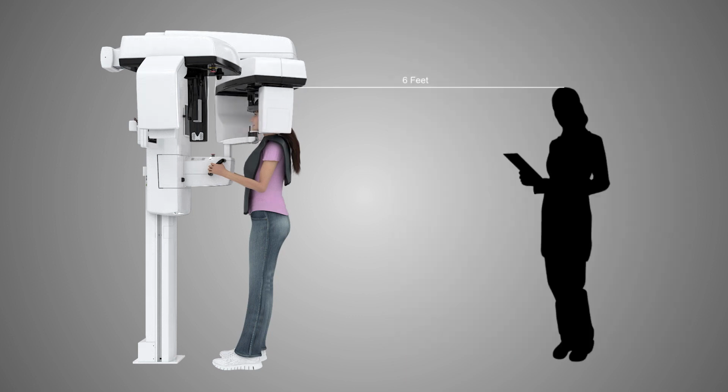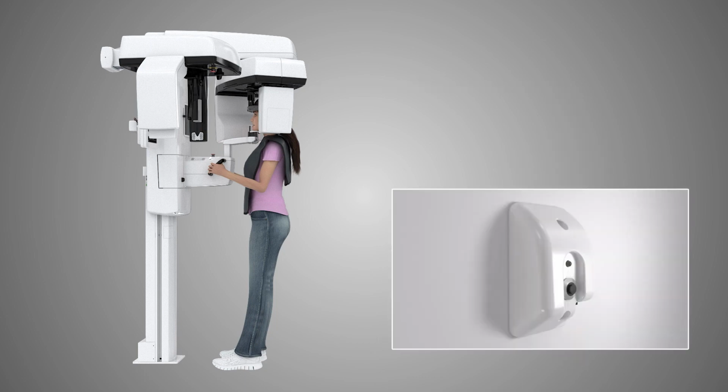Move a safe distance away, at least 6 feet, or behind a suitable X-ray shield while maintaining line of sight to the patient during exposure. Press and hold down the exposure button. The rotating unit rotates around the patient's head. An audible signal will sound and the exposure warning symbol on the touchscreen will appear. Once the image has been acquired, the rotating unit and the audible signal stop.